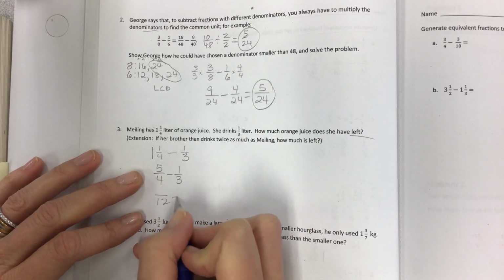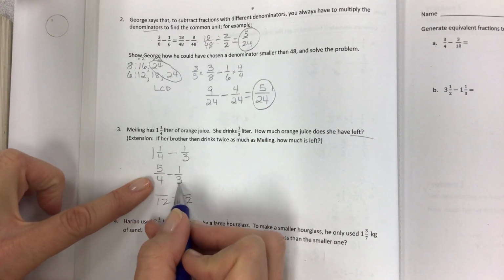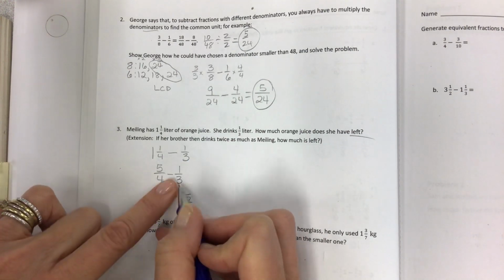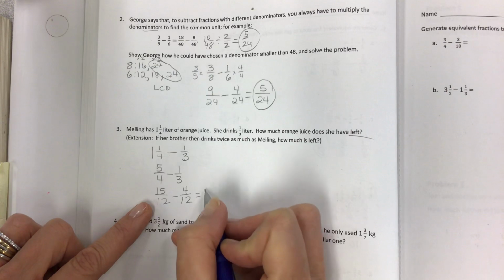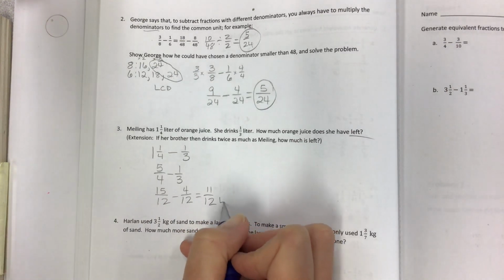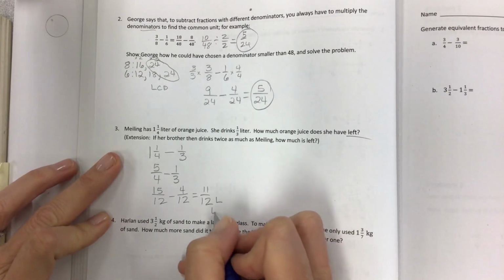I need a common denominator. Let's get 12ths. How do I get there? 3 is my scale factor for this one. It turns into 15. How do I get there for thirds? It's times 4. So 15 minus 4 is 11/12. And that's the liter that's left over.